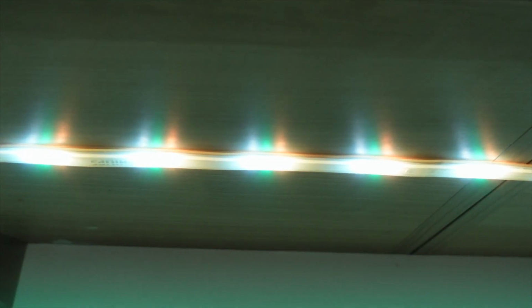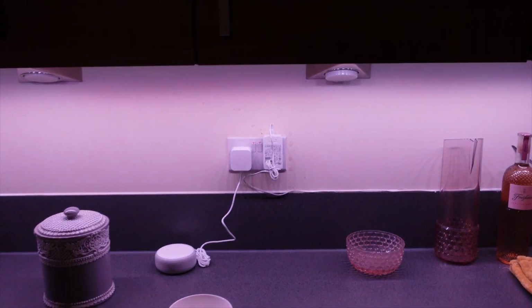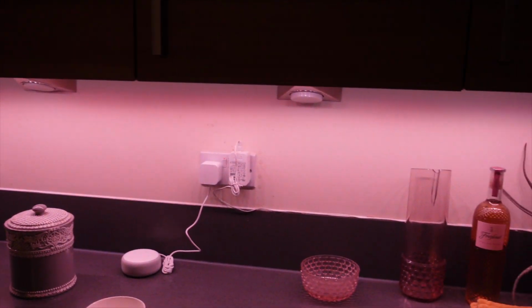With this light strip here, be careful of the positioning. So don't position them too close to the cupboard. Position them in a way that if you walk away from them, you can't actually see the LED light strips unless you go right close under them. So bear that in mind.